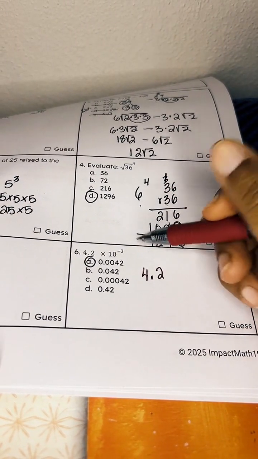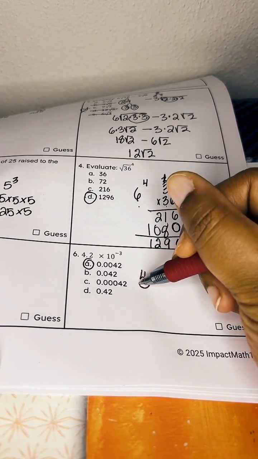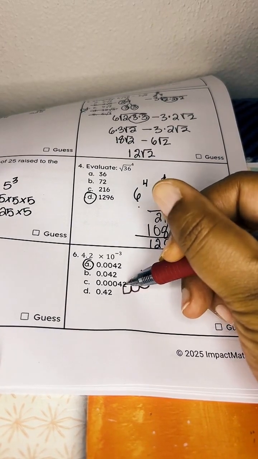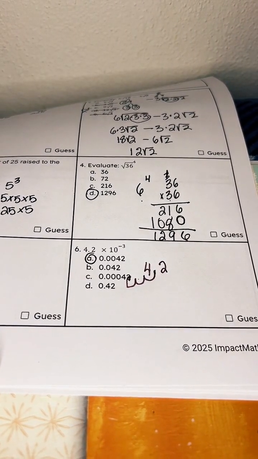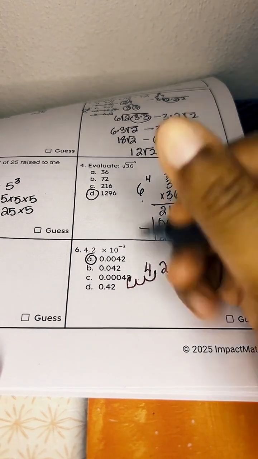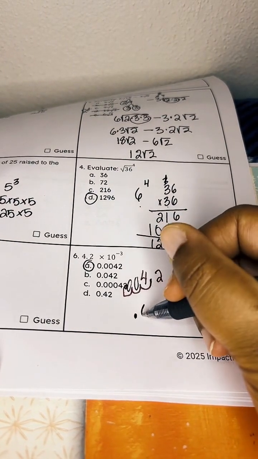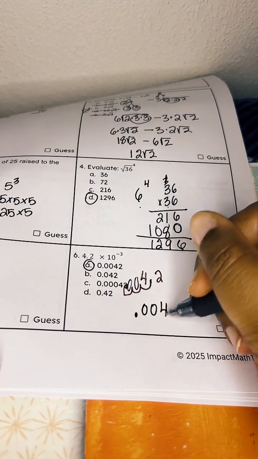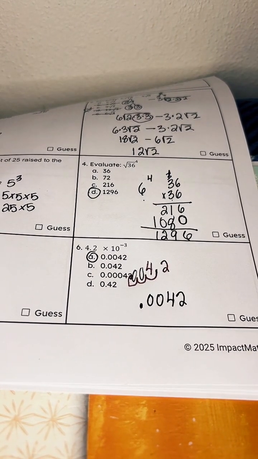And then we're going to move it over negative 3. So we move it over 1, 2, 3. Now, in these humps, we put zeros. Yes, move it to the left. Exactly. So we put 0 here, 0 here. So it should be 0.0042. Like you guys said, A.